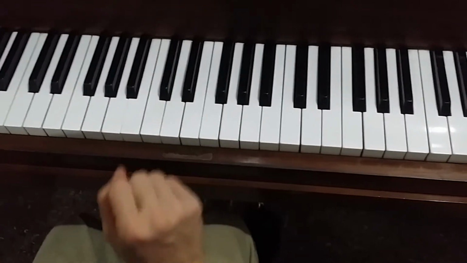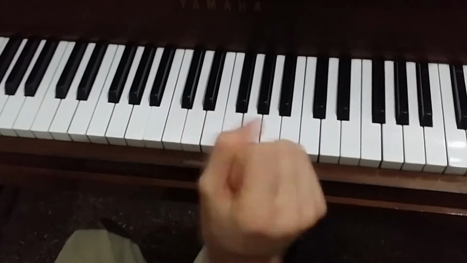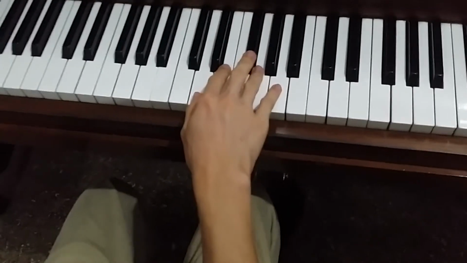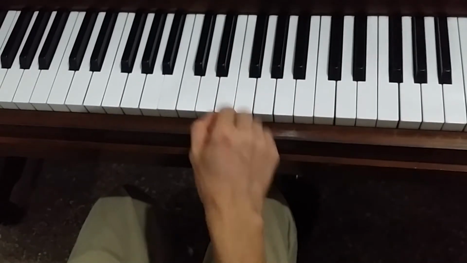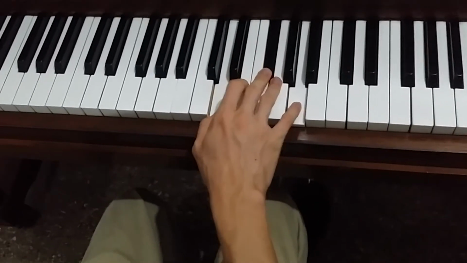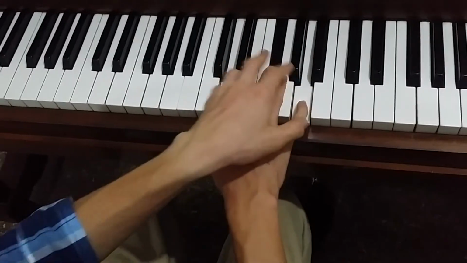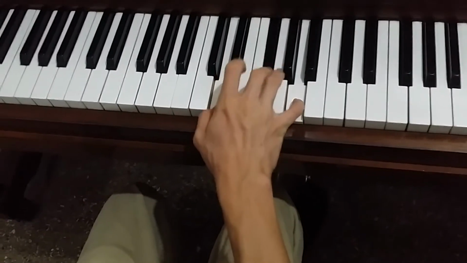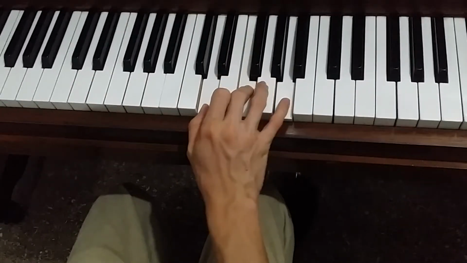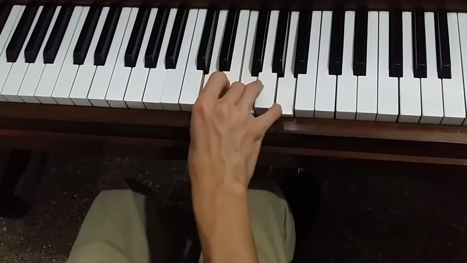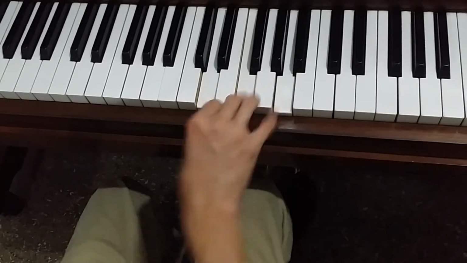So if I was using the D chord, so here's my D scale. I get my chord by the first, third, and fifth notes. Now that's the major chord. If I want to make it minor, I take the third note, or the middle note, the third degree of the scale, down one half step. So there is my D minor.